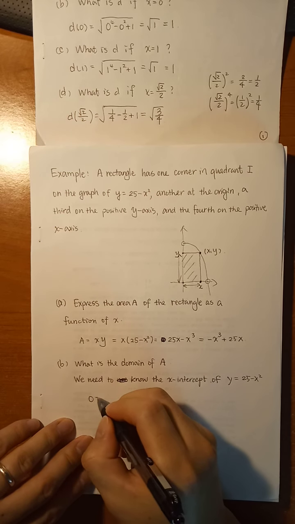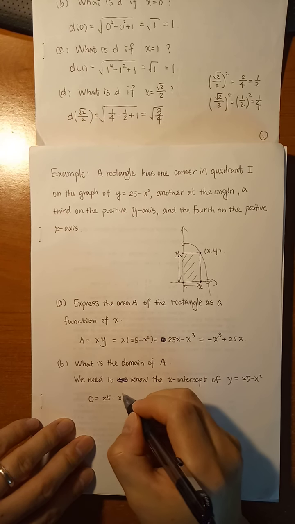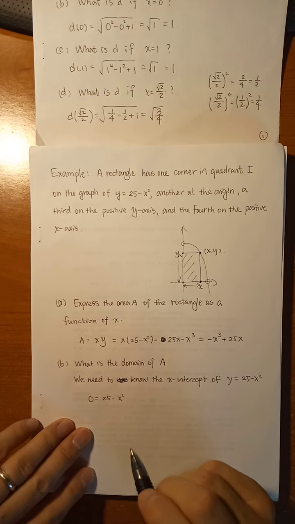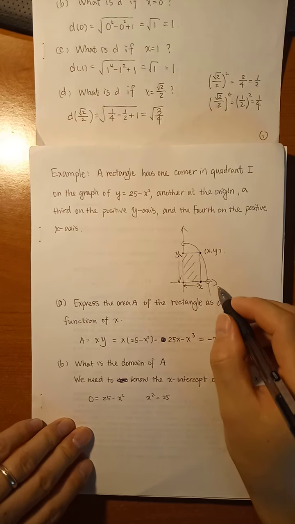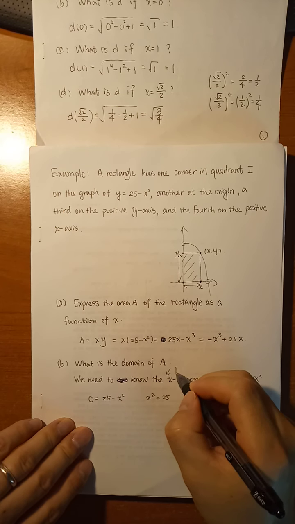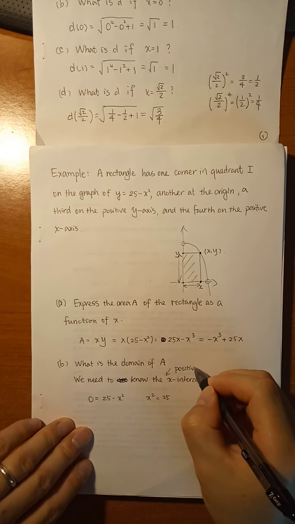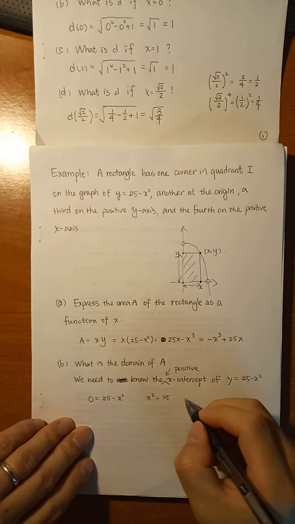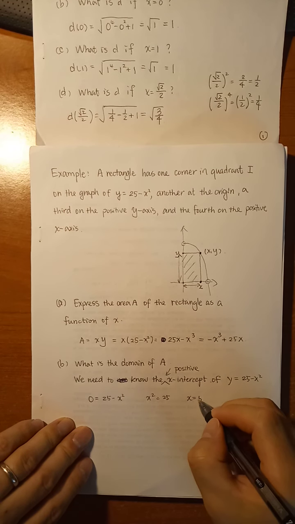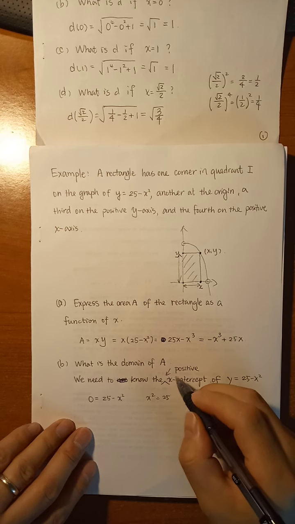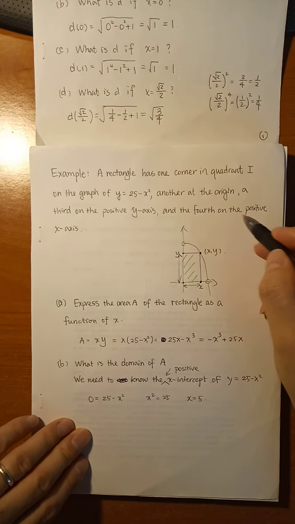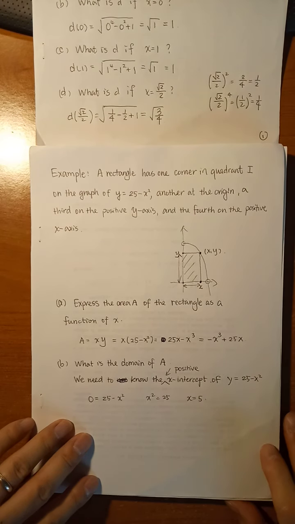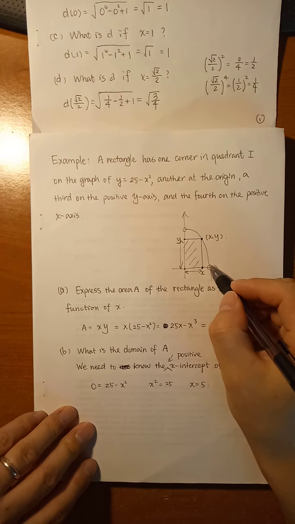For the x-intercept, we let y be 0. X squared is 25. We only need the positive, since the fourth corner is on the positive x-axis, so x is 5. So we emphasize it's positive. Now the most right position for x is 5, and the most left position for x is 0.